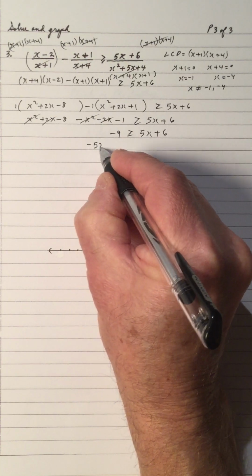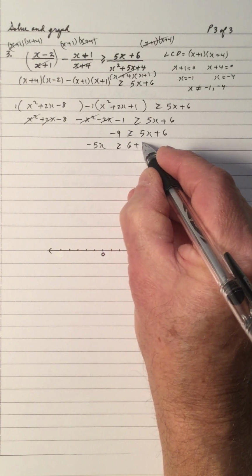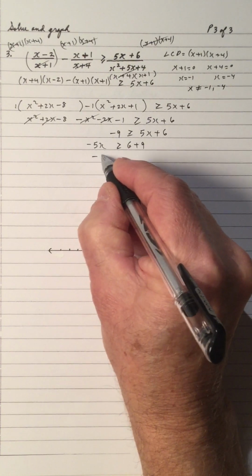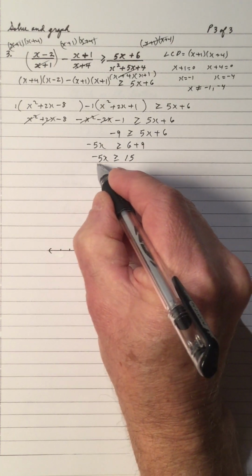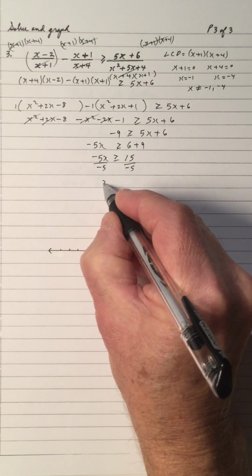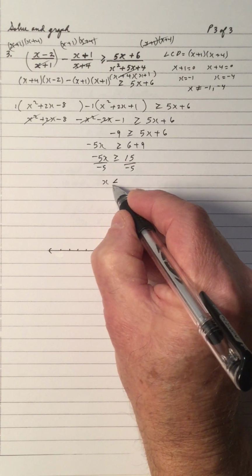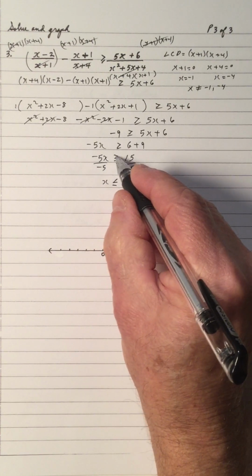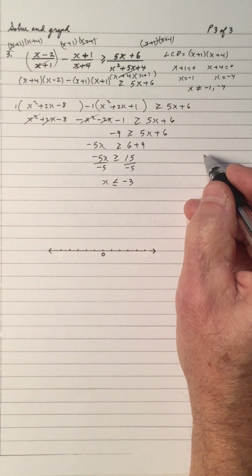Move the 5x to the left, and move the 9 to the right, changing the signs. Negative 5x is greater than or equal to 15. Divide by negative 5. And because you're dividing by a negative in an inequality, greater than or equal to changes to less than or equal to, and we get x less than or equal to negative 3.